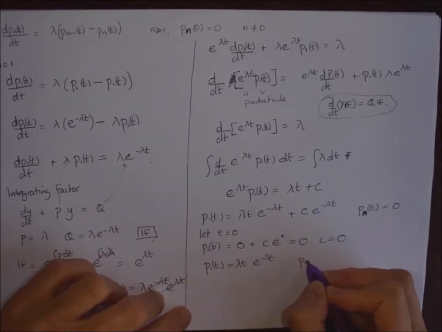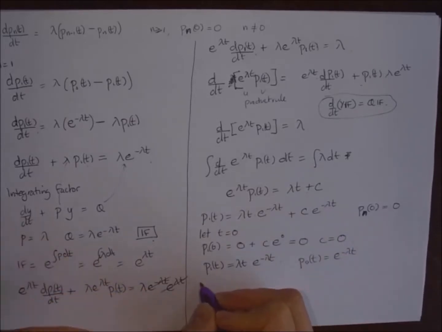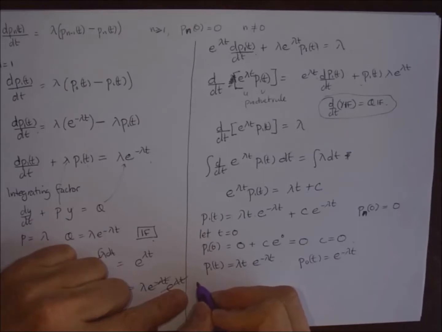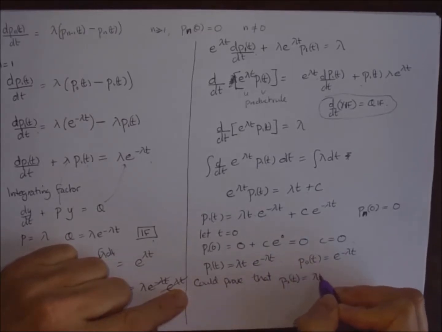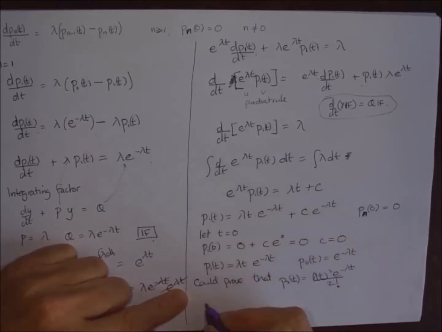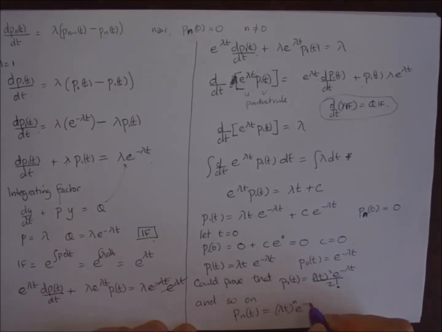And we had that P0 of t was equal to e to the minus lambda t. And then we could say that, because we're only doing an outline, we could prove that P2 of t equals lambda t to the 2 times e to the minus lambda t over 2 factorial, and so on, getting that Pn of t equals lambda t to the n e to the minus lambda t over n factorial, and that's an outline of the method. Thank you.